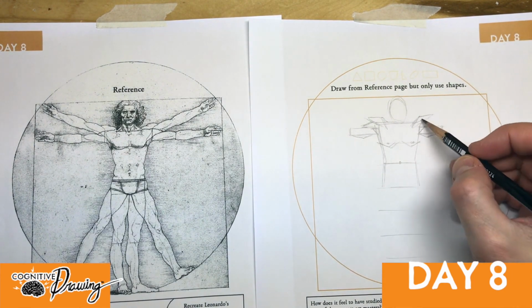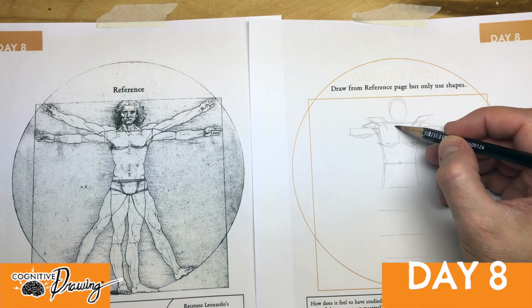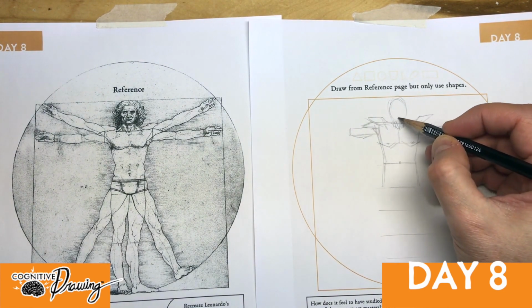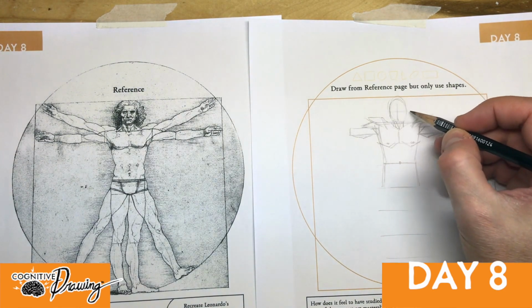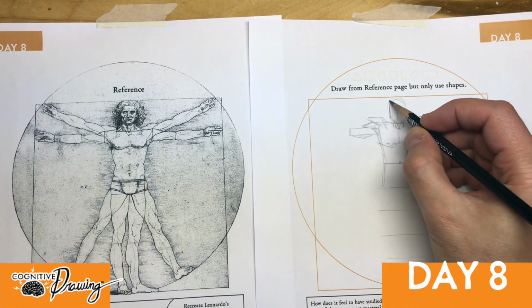It's like a transformer or armor. I'm not going to worry about his facial features too much.